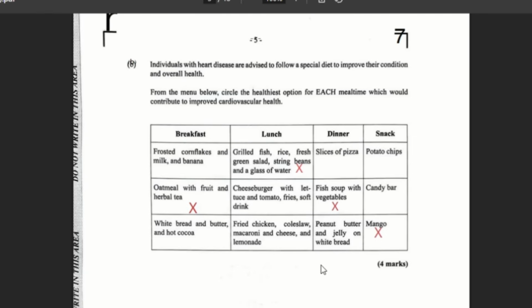If we look at the first column with breakfast, where the X's are, that is the answer. I'm not going to circle it, but there's an X indicating that is the answer. White bread and butter and hot cocoa, we're going to scrap that completely because it's not the healthiest choice. Butter and fat are not the best choice. Hot cocoa, especially with sugar, is not the best choice, because what we're trying to do is improve cardiovascular health. Anything with too much cholesterol or fat, we don't want.